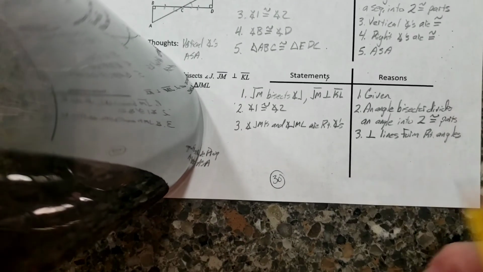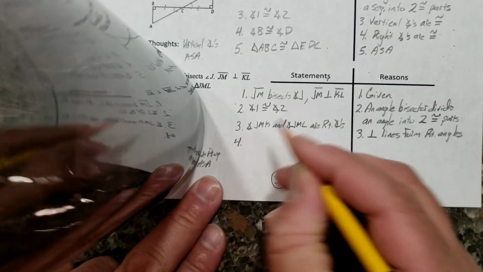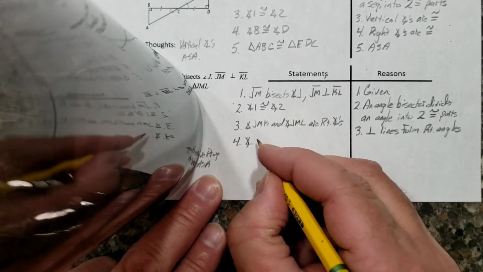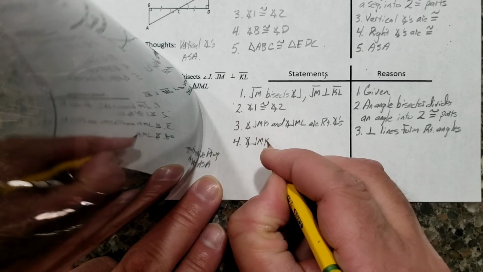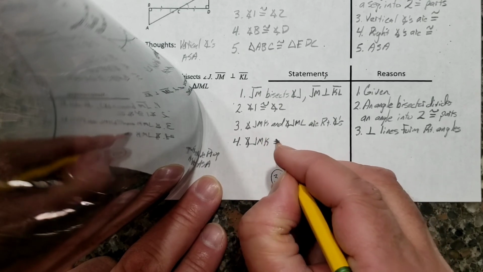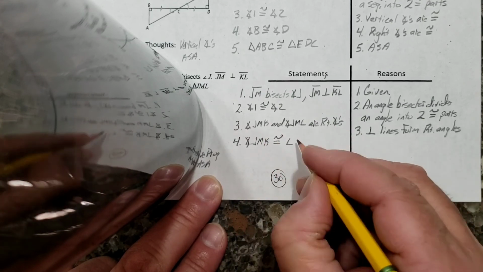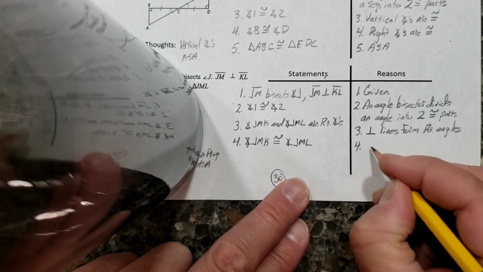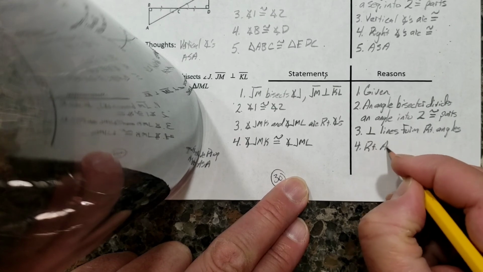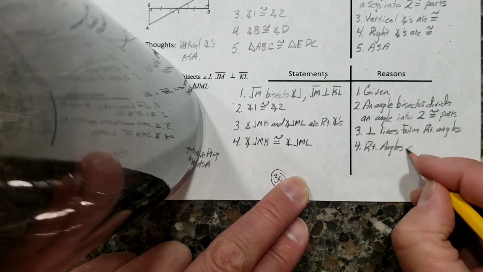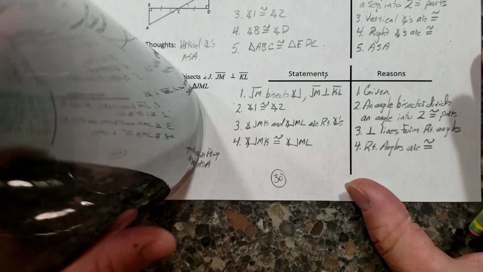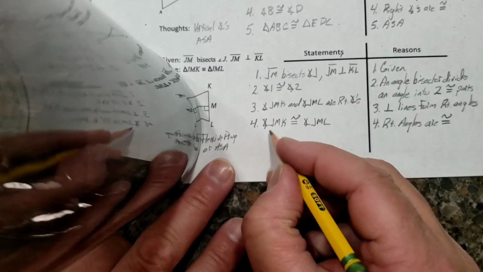Now we know they're right angles, so now we have to say that they are congruent. I know it seems like an extra step, it seems laborious, but you have to state that they're right angles, and then you have to state that they are congruent. So angle JMK is congruent to angle JML, and that reasoning is right angles are congruent.